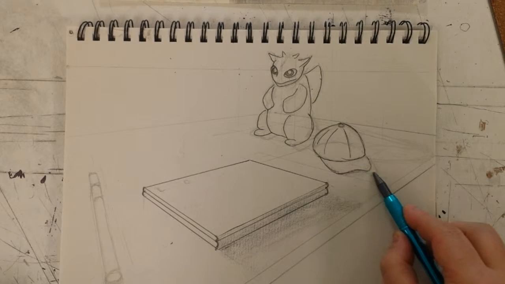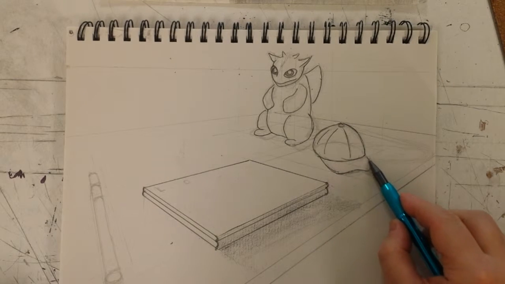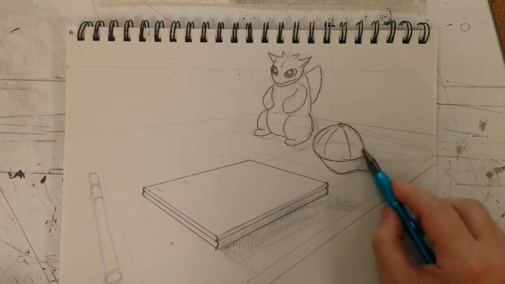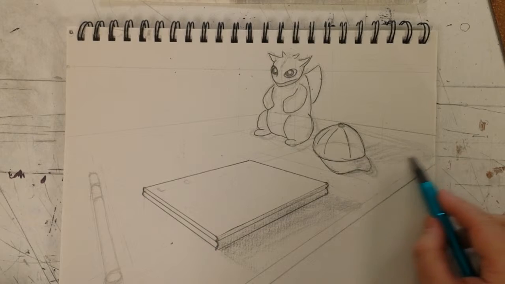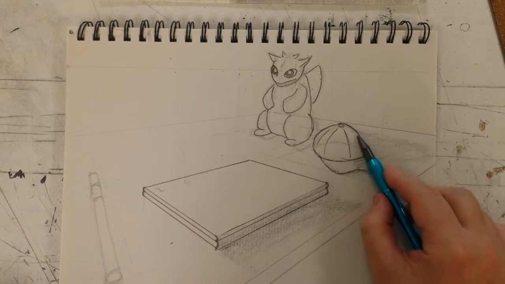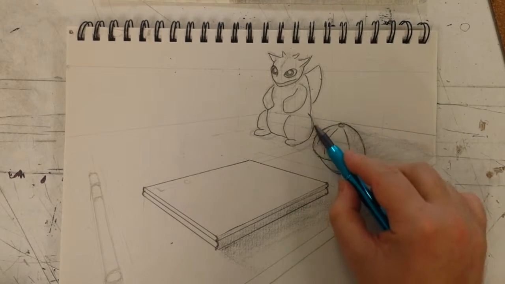Underneath the hat, around the side, up to it. So pretty much from where that point started, all back in here. Notice I'm trying to keep fuzzy edges. Again, that's all that side of the hat.